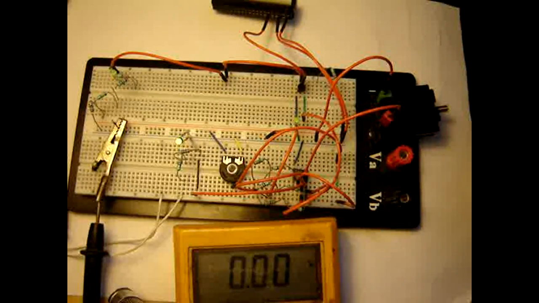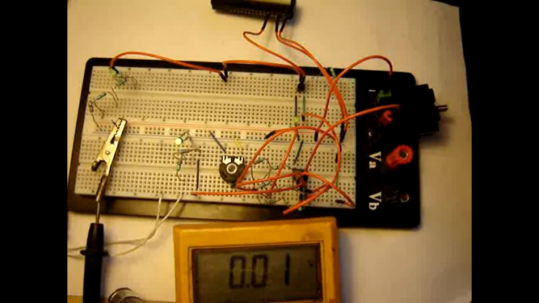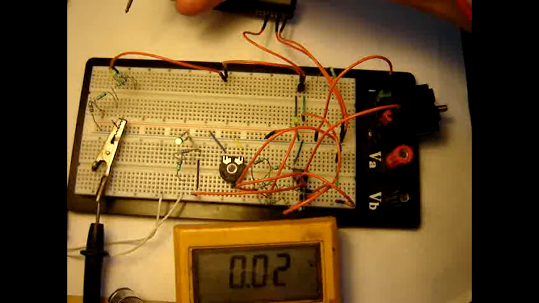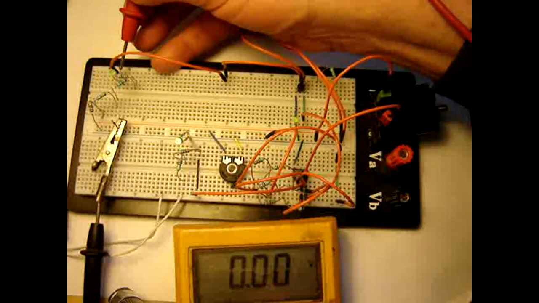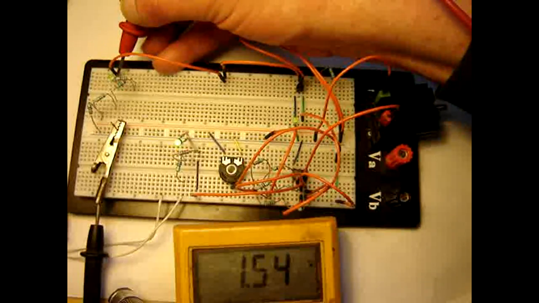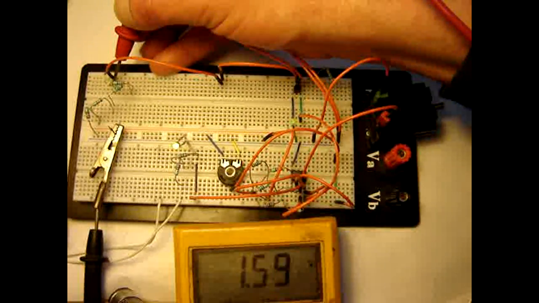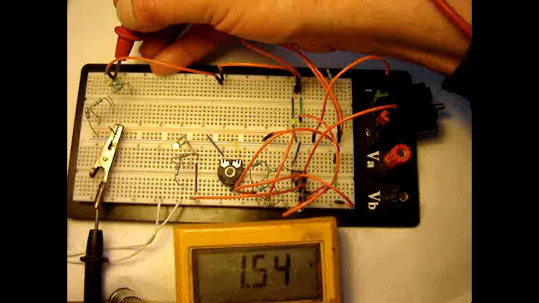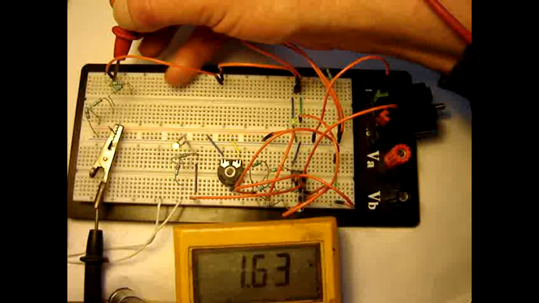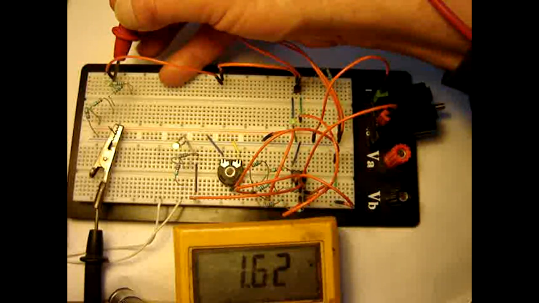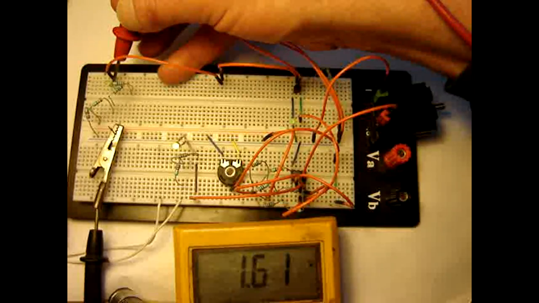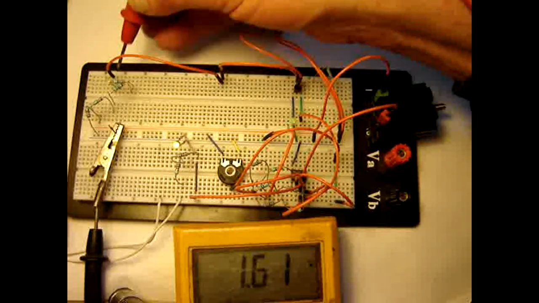This is voltage control. And with that, I think, let me, for another conclusion, measure here on this LED. 1.4. Yeah, it's half of the ordinary voltage.